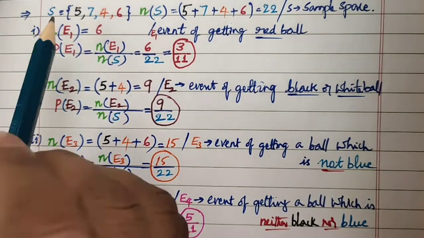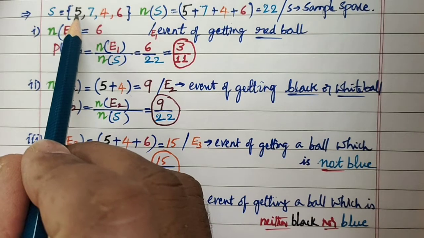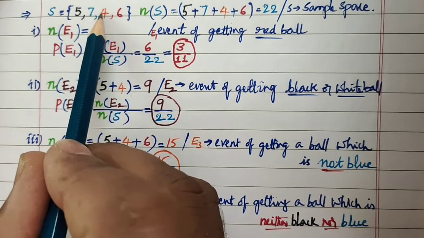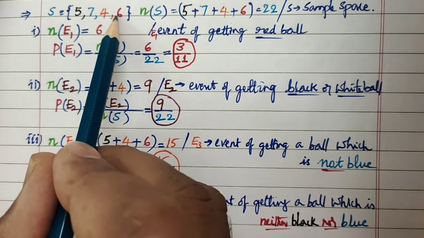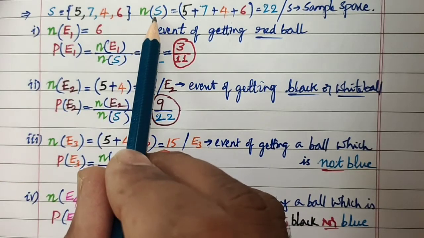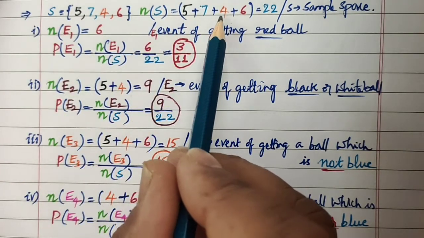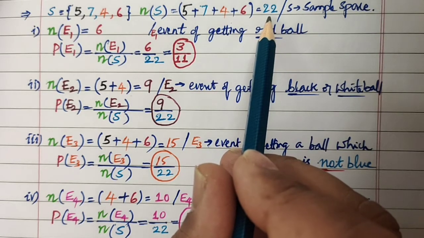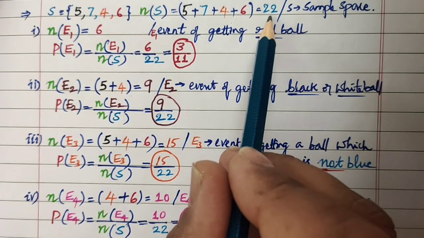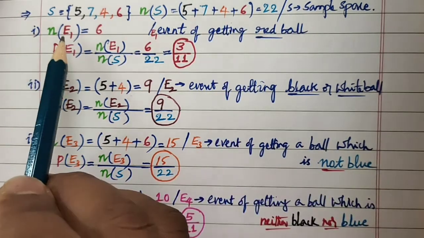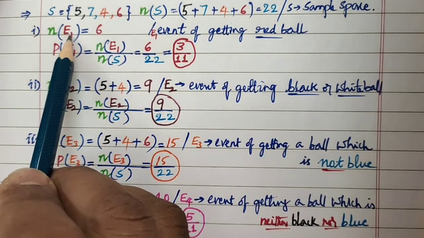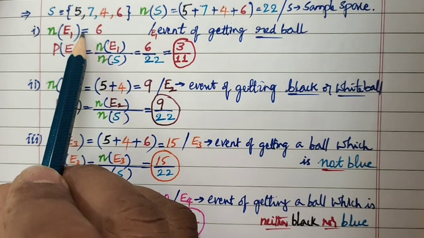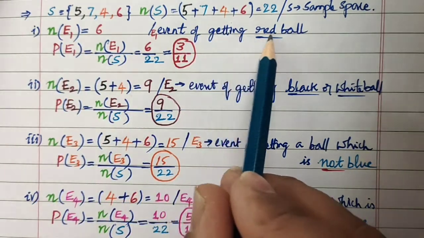S is the sample space. There are 5 black balls, 7 blue balls, 4 white balls and 6 red balls. Total number of balls is 5 plus 7 plus 4 plus 6, that is equal to 22. That is the total possible outcomes. So E1 is the event of getting a red ball.